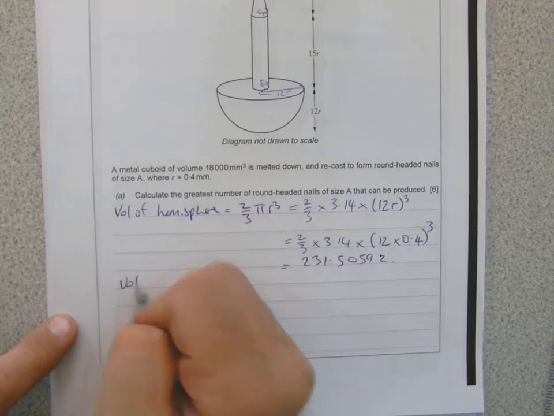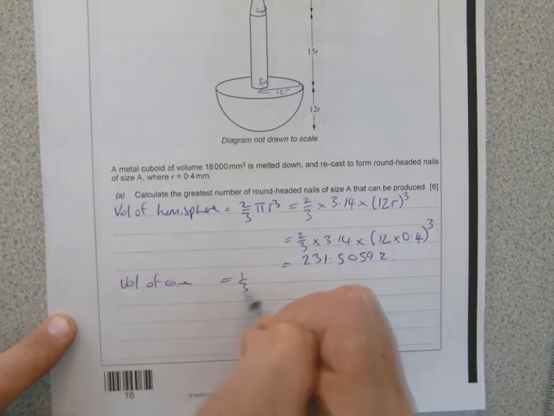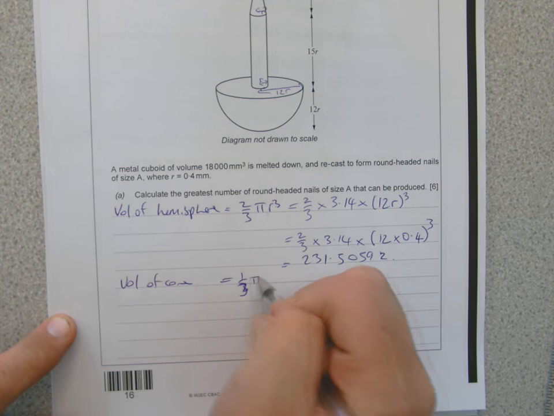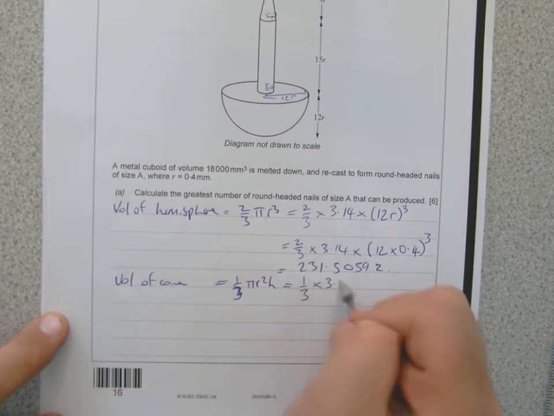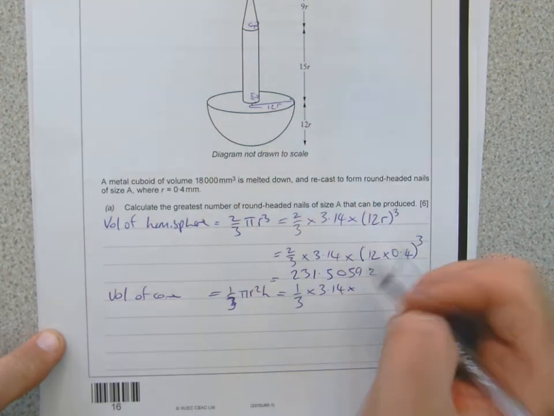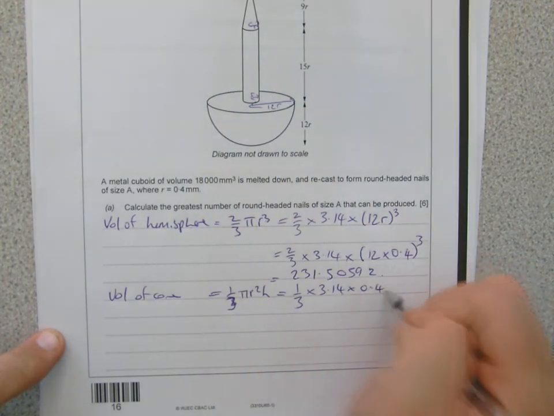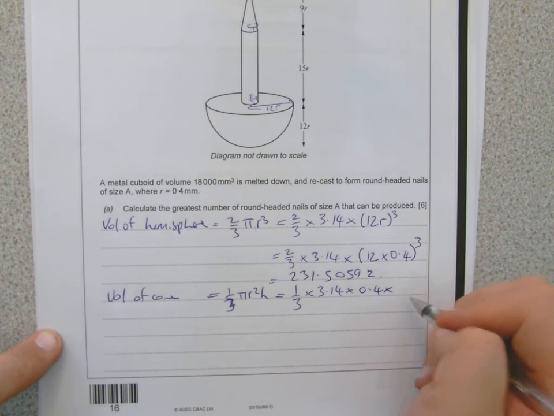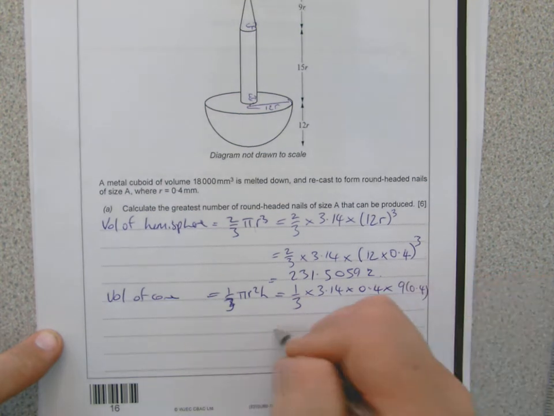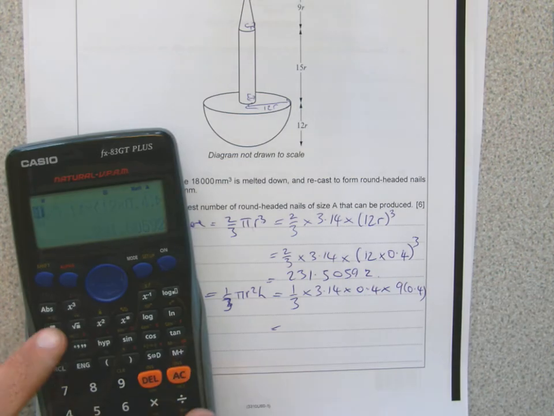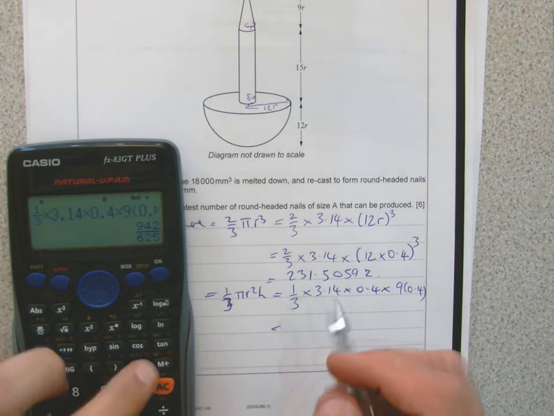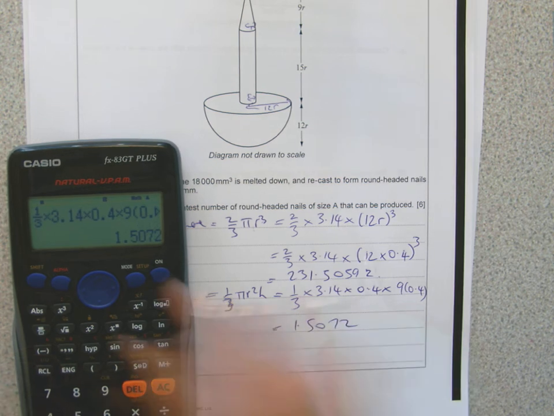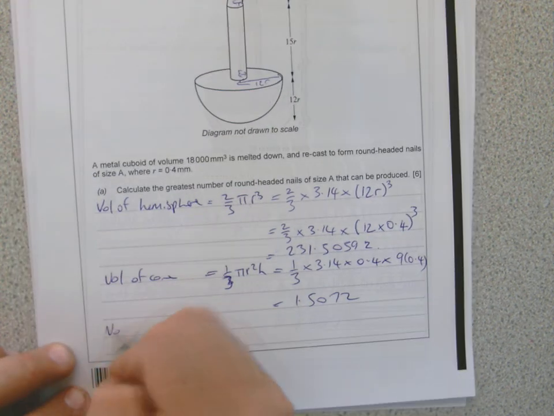Let's do the cone now. The cone they also give you in the formula page at the front. 1/3 pi r squared h, so that'll be 1/3 times 3.14. Now the radius of the cone is just r, so that's easy. So that's 0.4 squared times the height, which is 9r, so that'll be 9 times 0.4. So we can work all that out. So we get 1.5072.